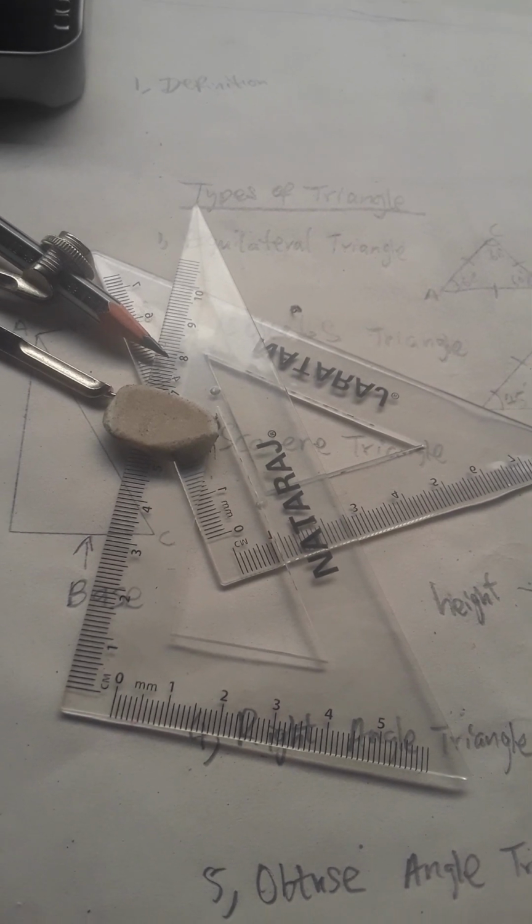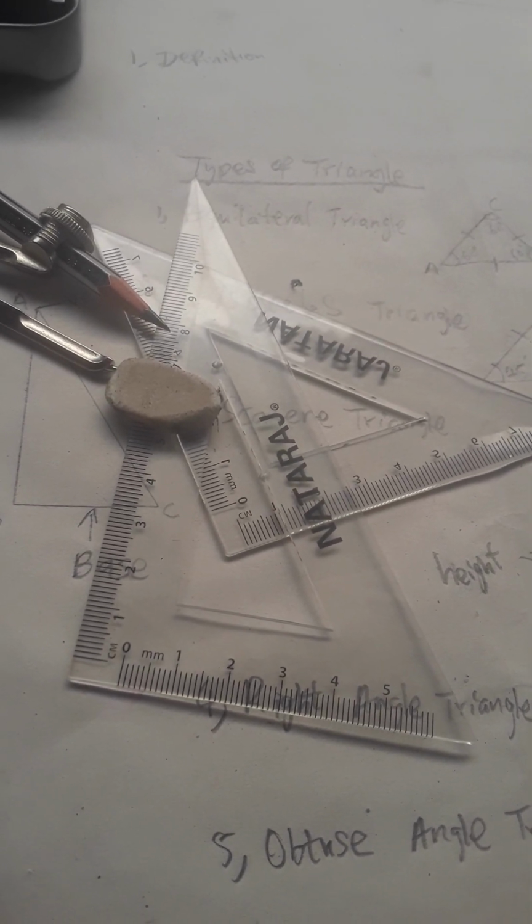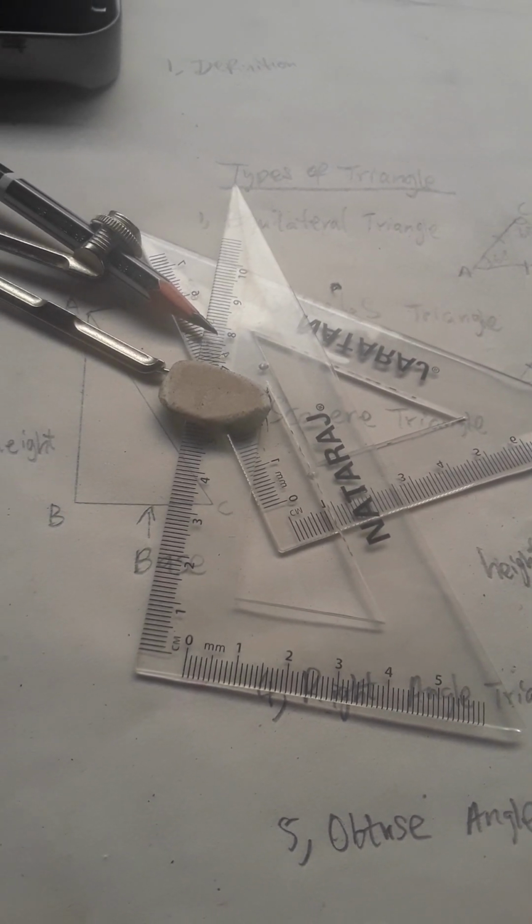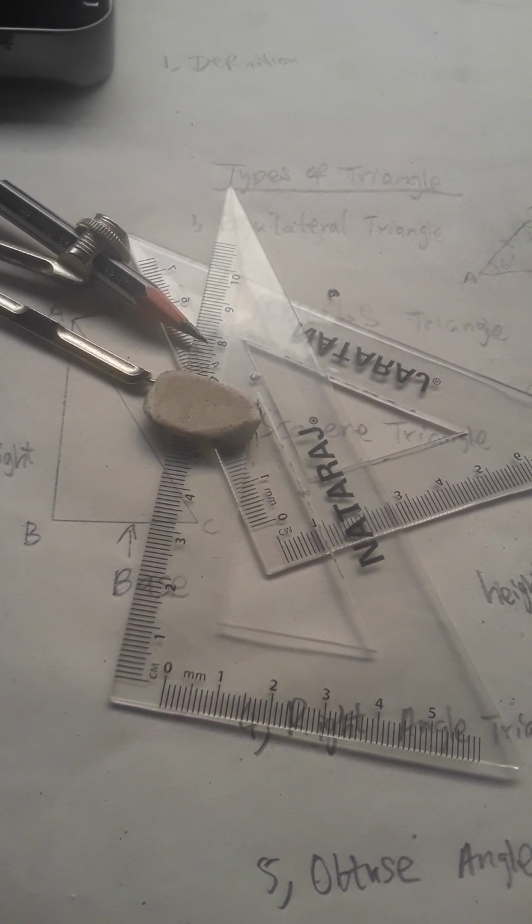Now supposing you are asked to construct a triangle.